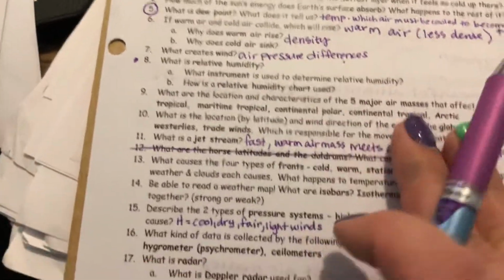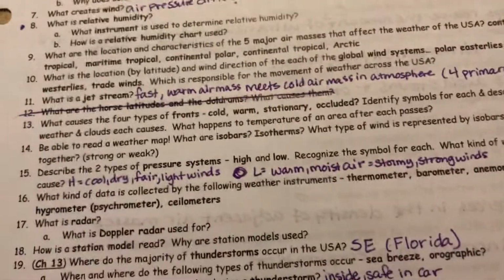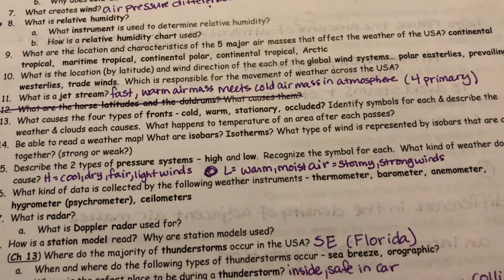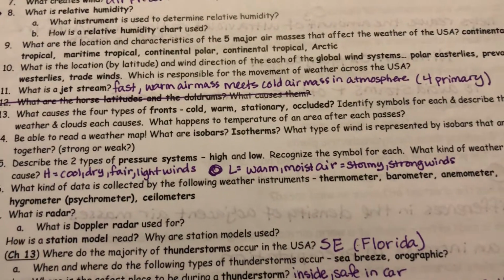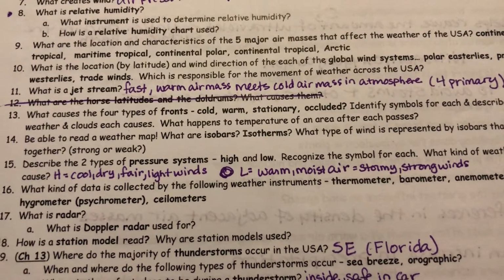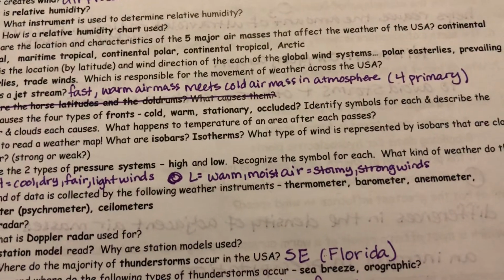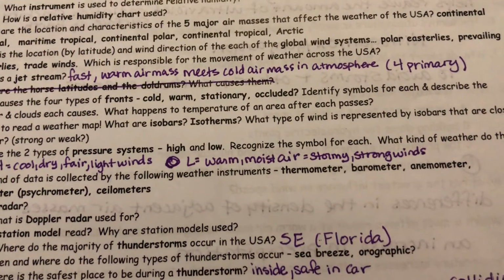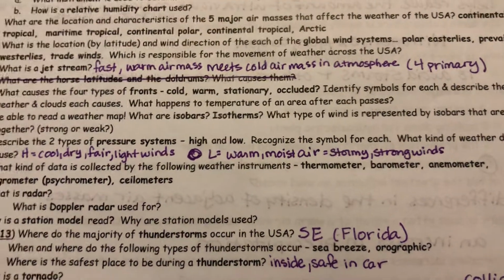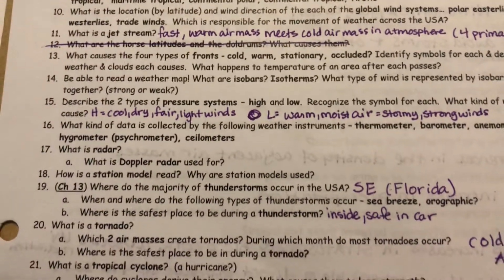And then we talked about humidity and the relative humidity chart. There's a video on that. Hopefully you completed that assignment. What is a jet stream? The jet stream is a fast warm air mass that meets a cold air mass in the atmosphere. And there's about 4 main jet streams, okay? Don't worry about going any further with that with jet streams, okay?